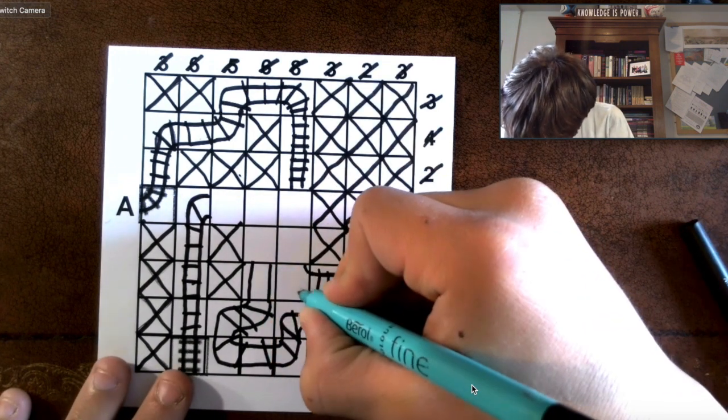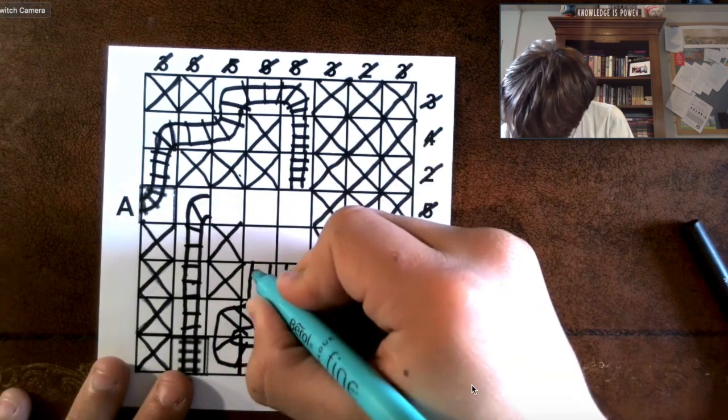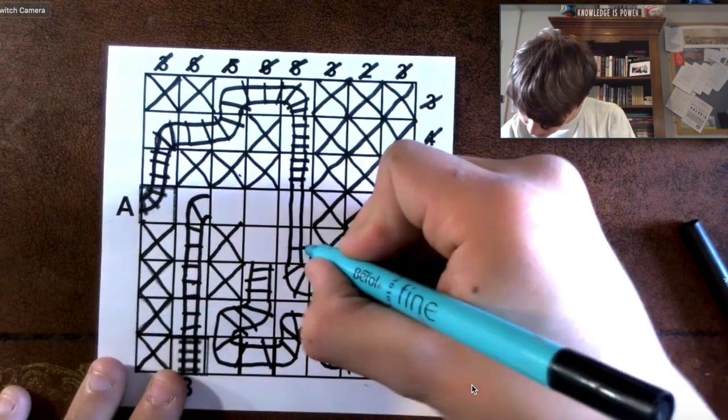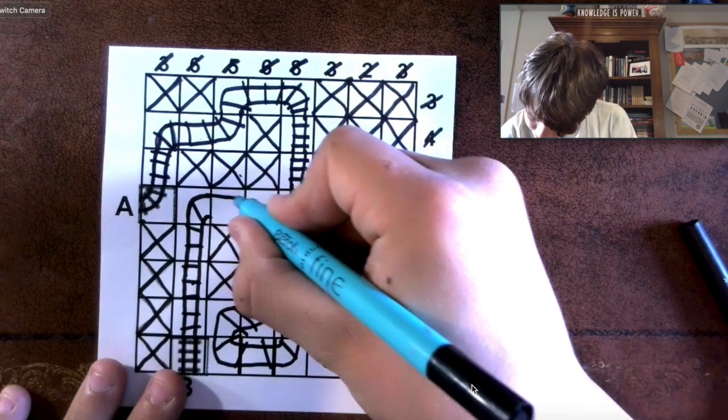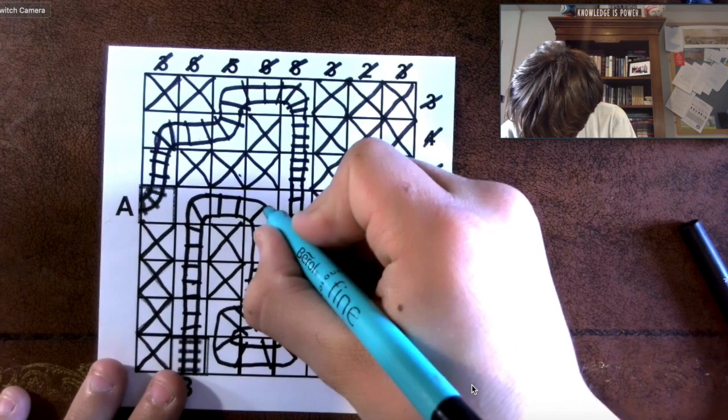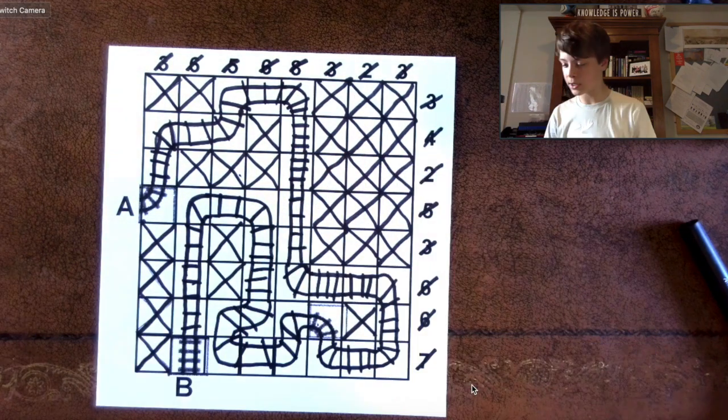This piece here should come face up now, and then this piece is going to come all the way down and connect with it, and this piece is going to curve around the corner, touching it, and therefore that is our train tracks.